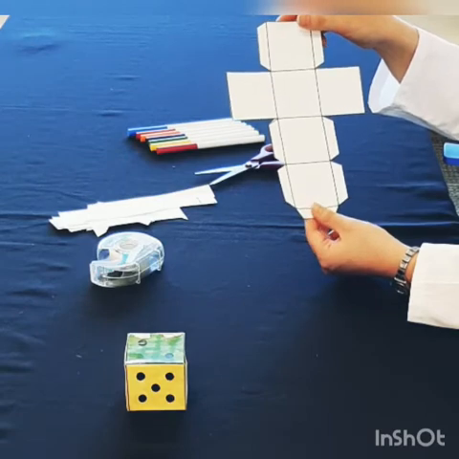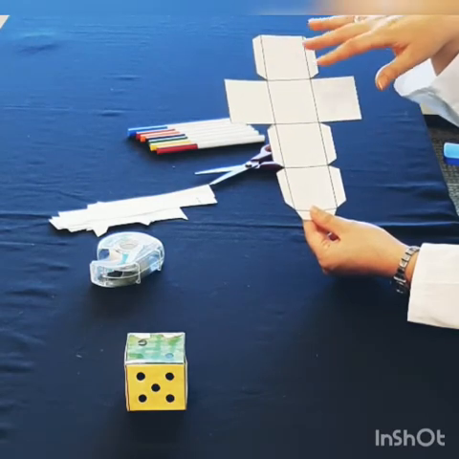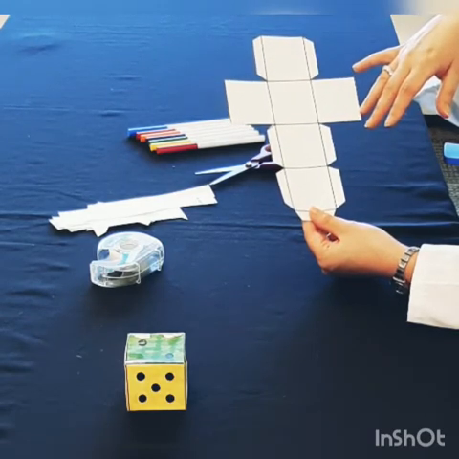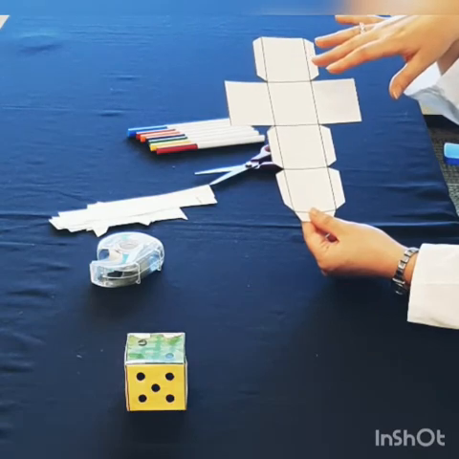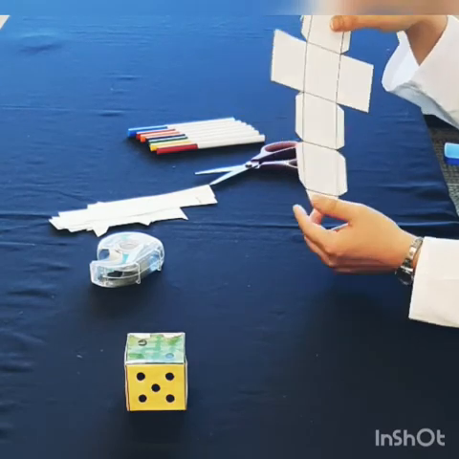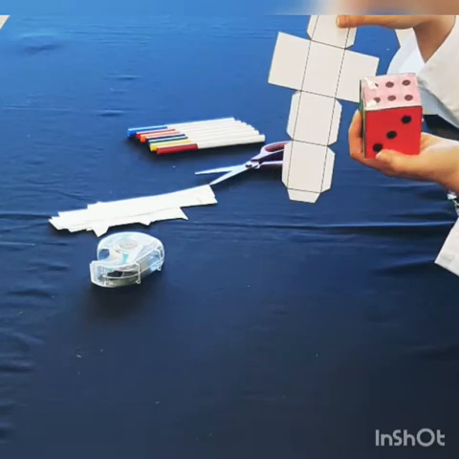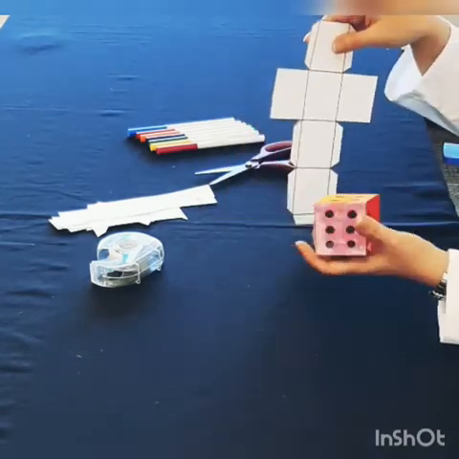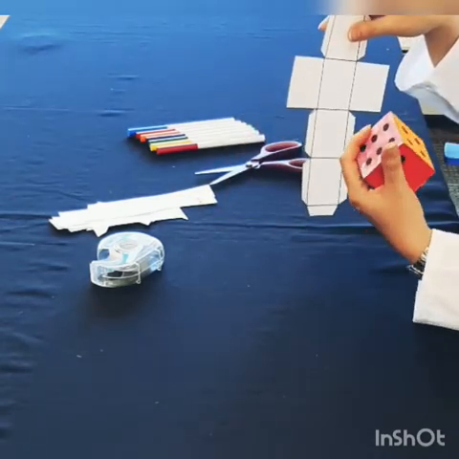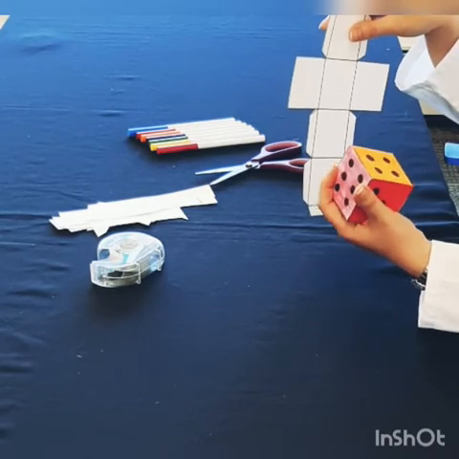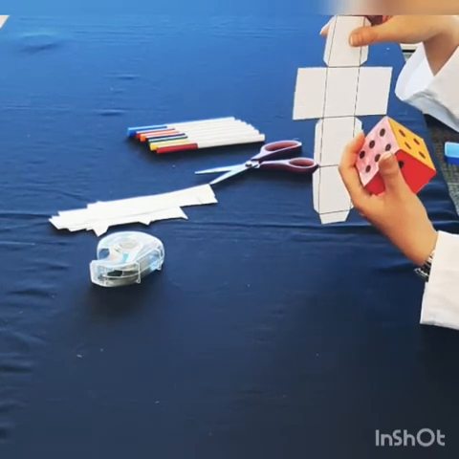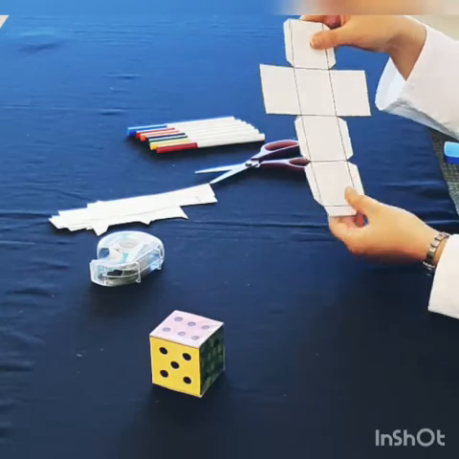Another idea is you can write some questions or some statements on each of the squares. And then later on, once it's a cube, you can use it as a game where you throw it to your friend, and whichever side is facing them when they catch it, they have to answer that question or do that thing that's written on the square.